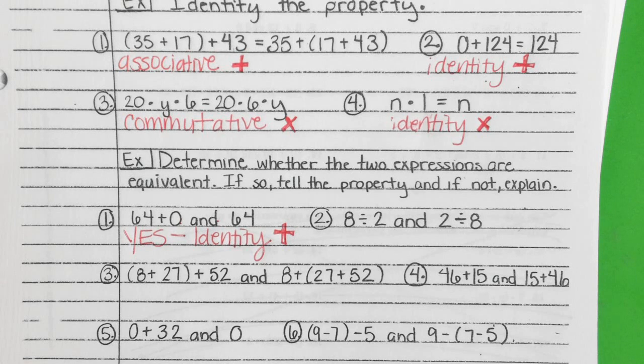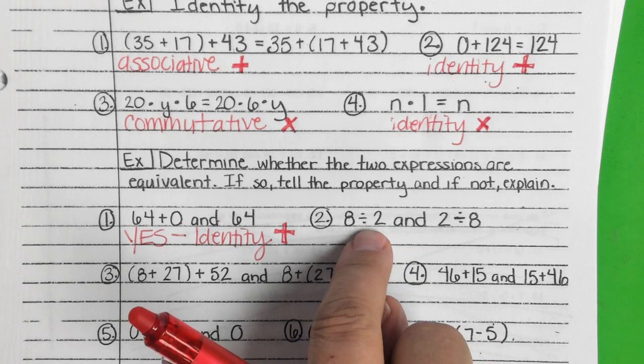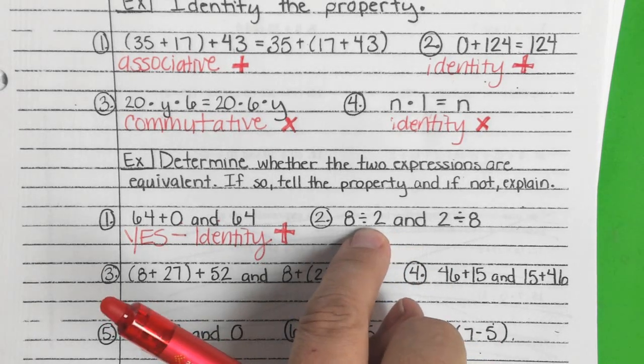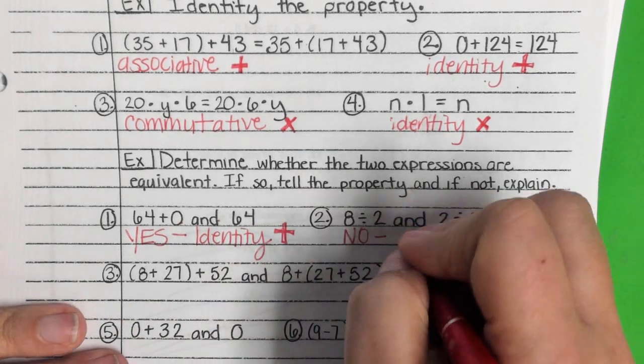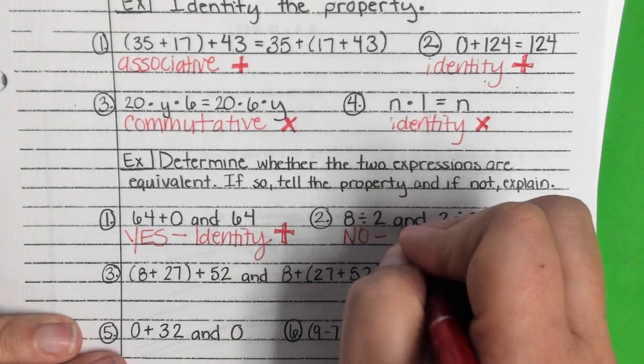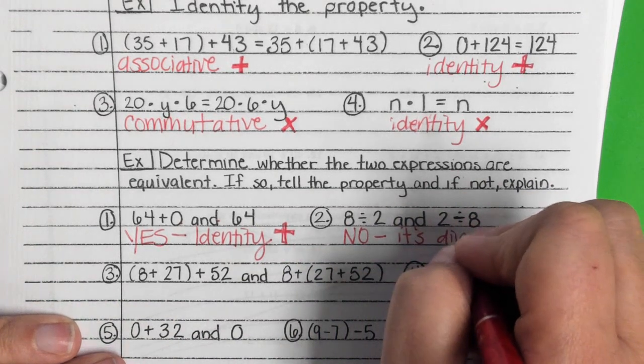Alright, look at number 2. Are those equivalent? No. Why not? Well, I could divide 2 by 8. I'd get 1/4 or 0.25. You can't flip it with division. If those were multiplication signs, it would work, and it would be commutative. But they're not. They're division signs.